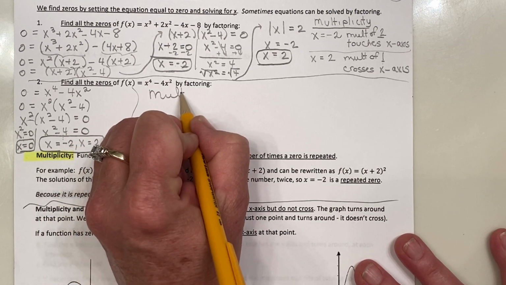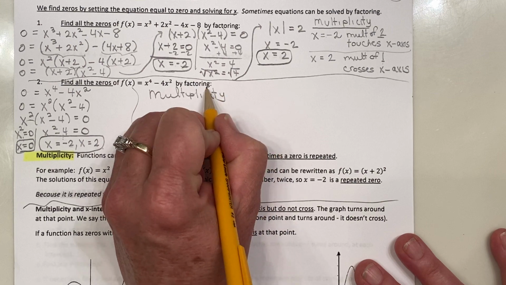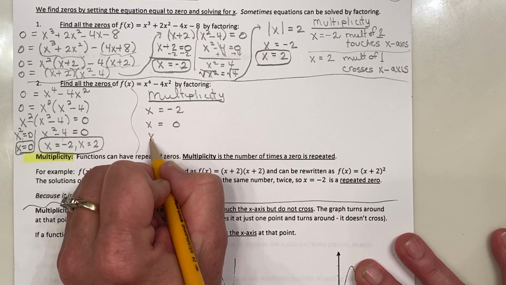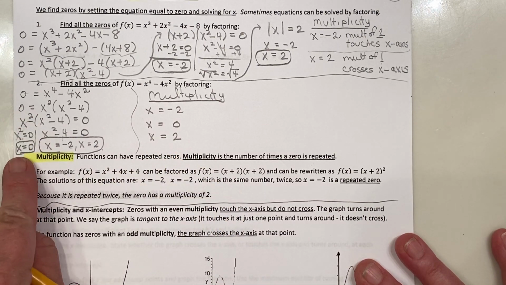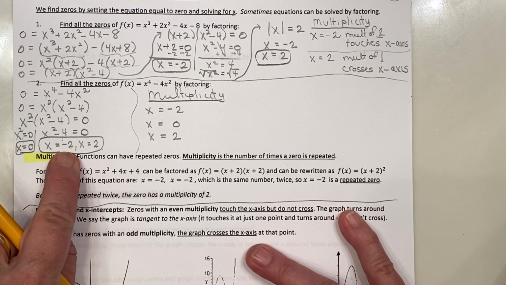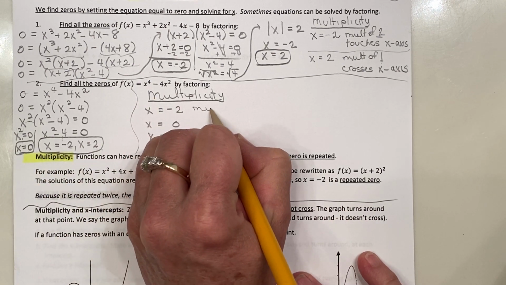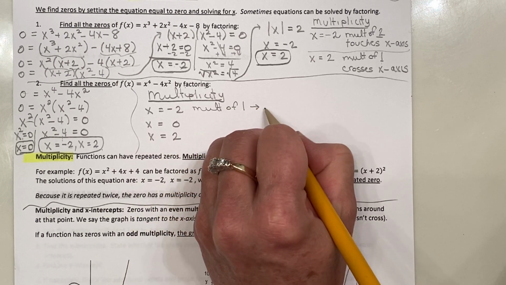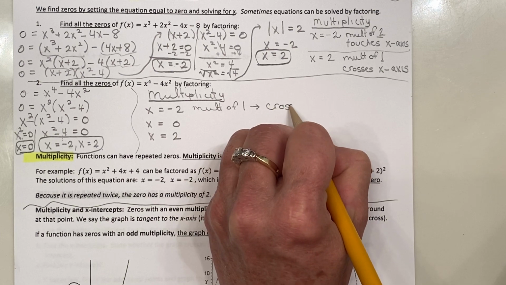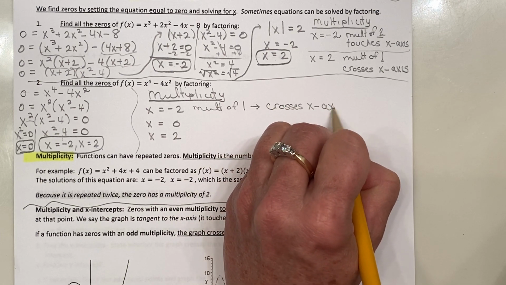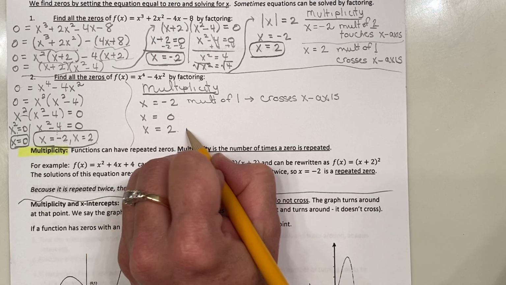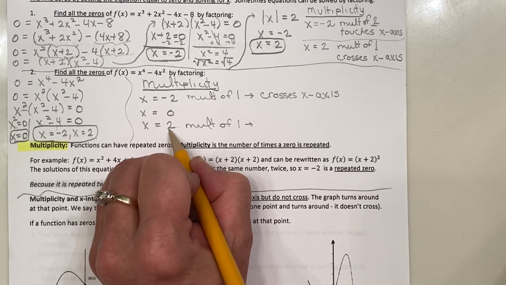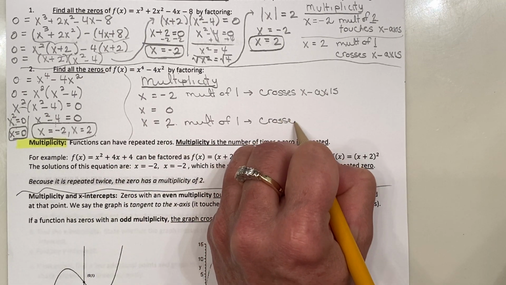All right, so the topic of multiplicity. So I have x equals -2, I have x equals 0, and I have x equals 2. Starting with x equals -2, it occurs once. So we have an odd multiplicity of 1, which means that the graph is going to cross the x-axis. Let's go down to x equals 2. It's a multiplicity of 1 again, which means that the graph at x equals 2 will also cross the x-axis.